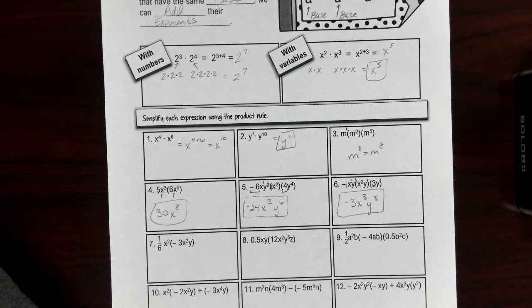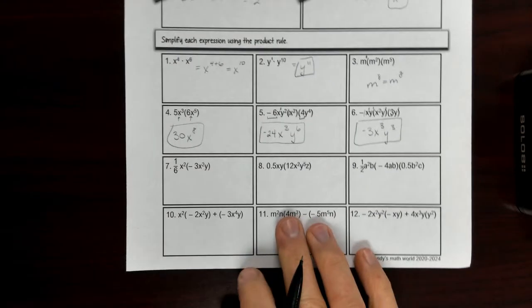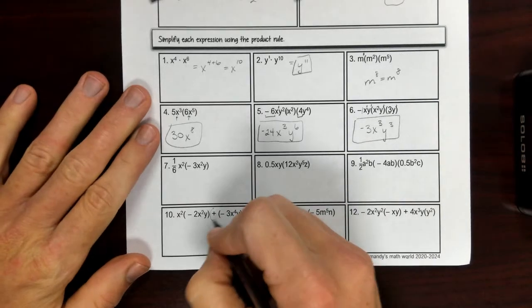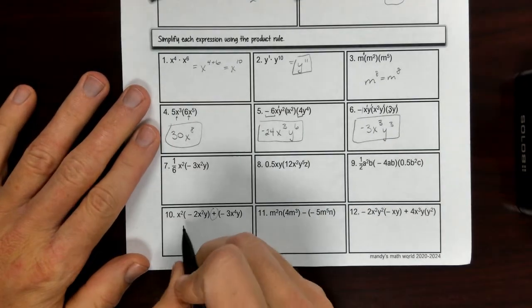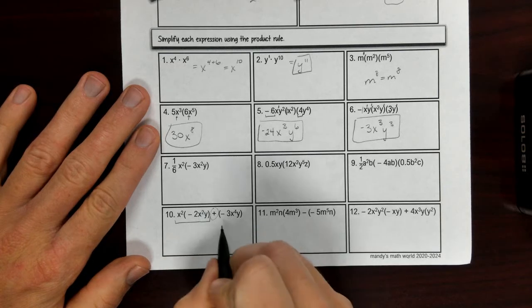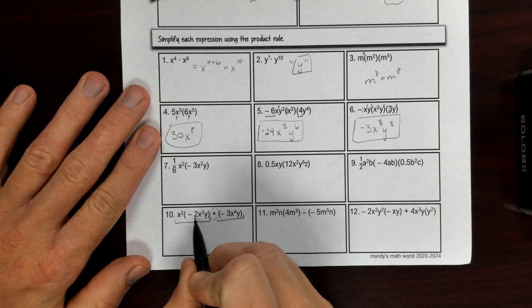All right, let's go to number 10. Now, number 10, we got a plus sign. Okay, so no big deal. What we're going to do is we're going to take care of this and take care of this. Right? These are two separate terms.